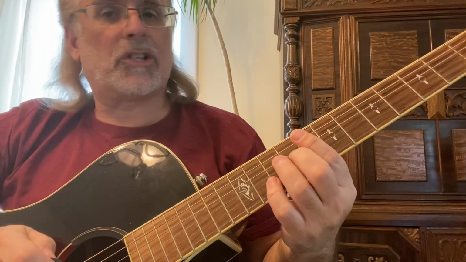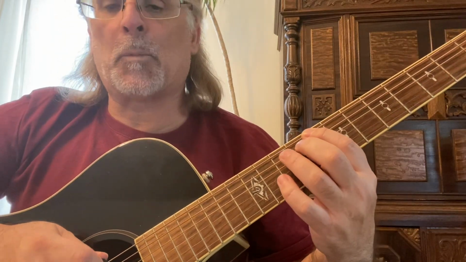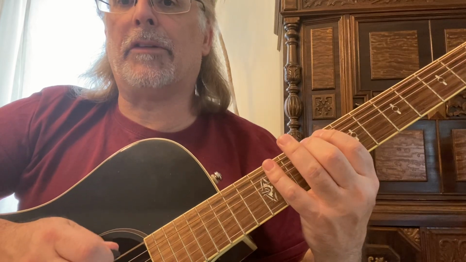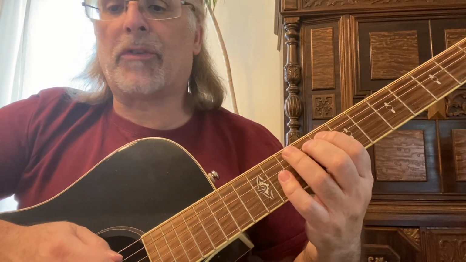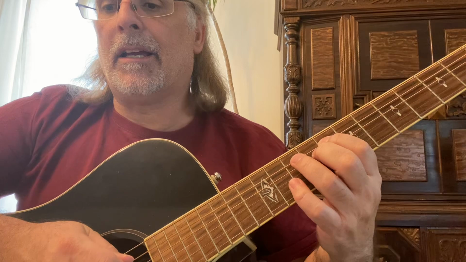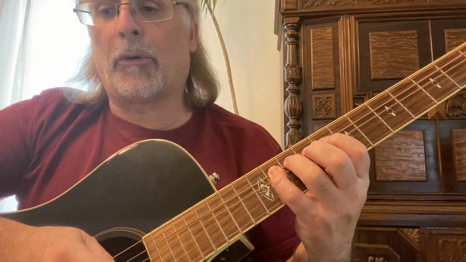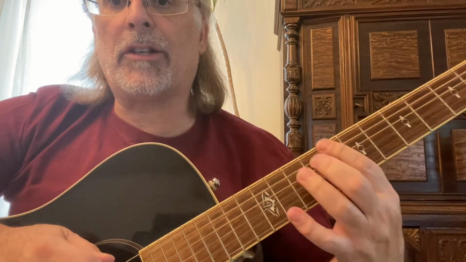We're going to start on the 6th string, 8th fret with your first finger. Play the 9th fret, then the 11th fret with your 1st, 2nd, and 4th fingers. Go up to the 5th string and play 8th, 10th, and 11th with your 1st, 3rd, and 4th fingers. Same thing on the 4th string. So far we have.